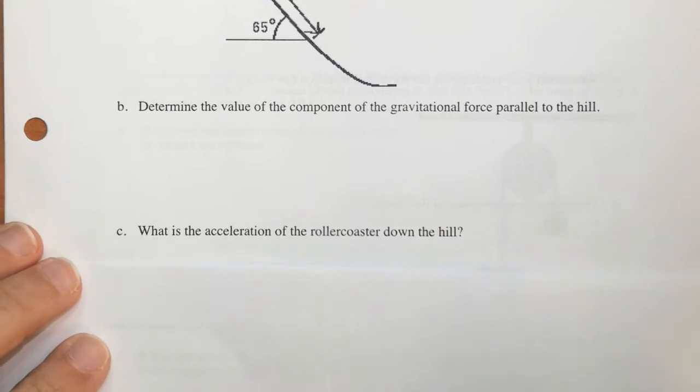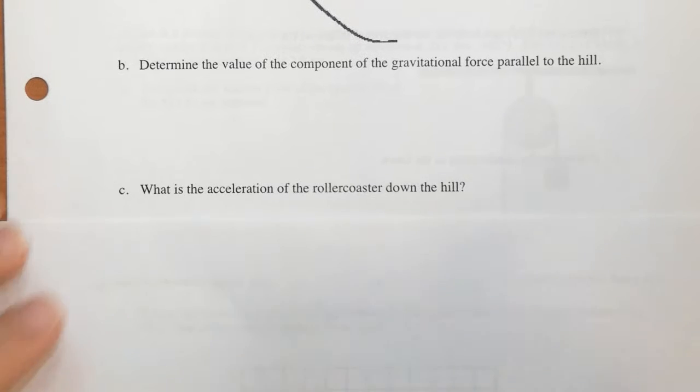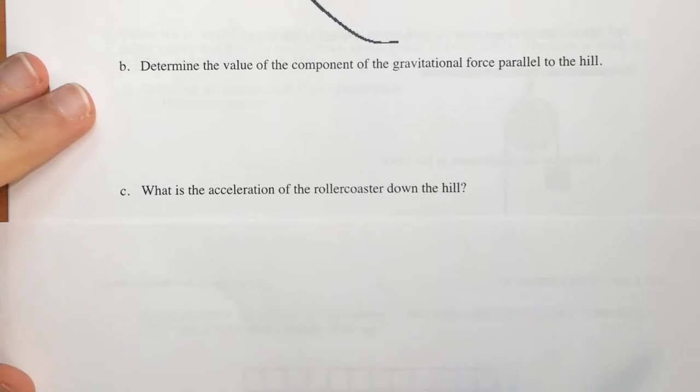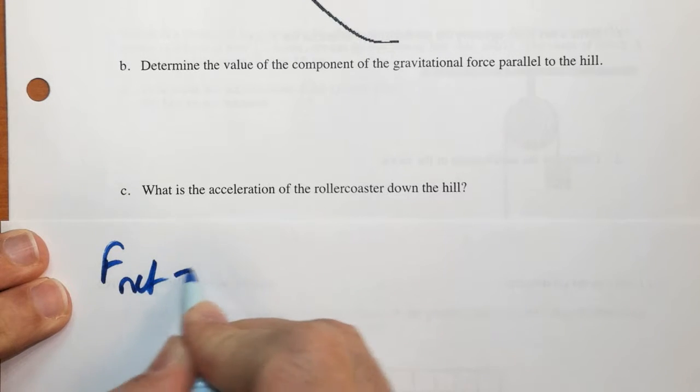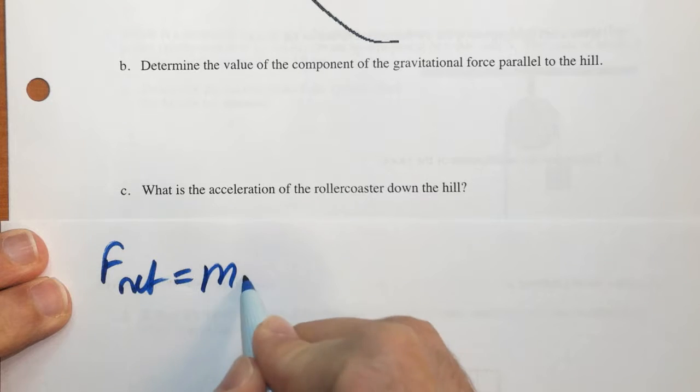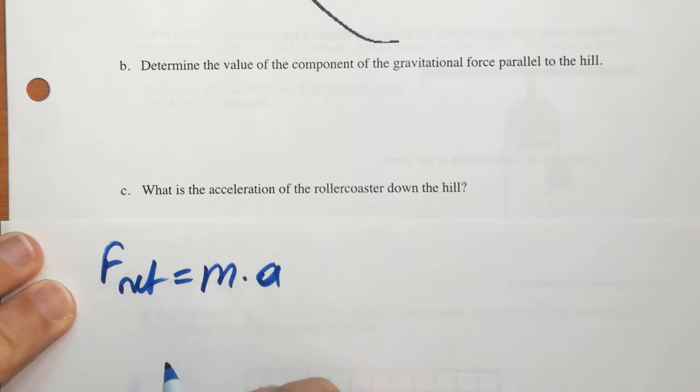Let me write which equation I'm going to use. We are using net force equals mass times acceleration.